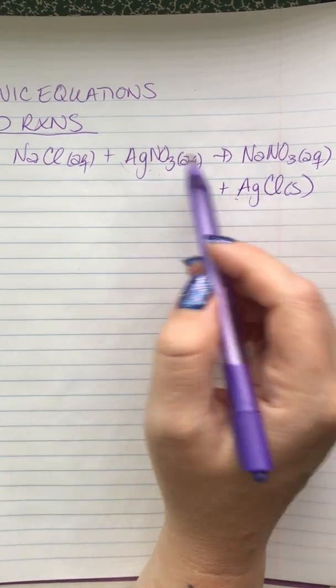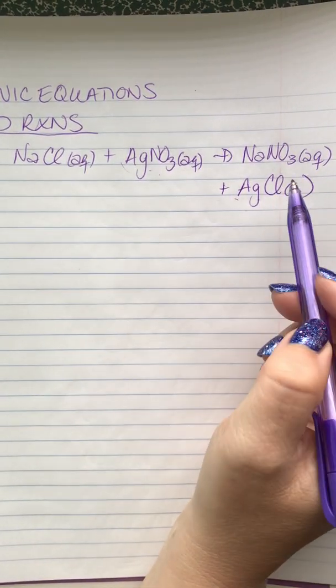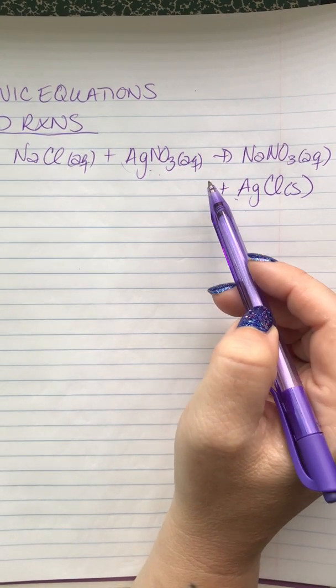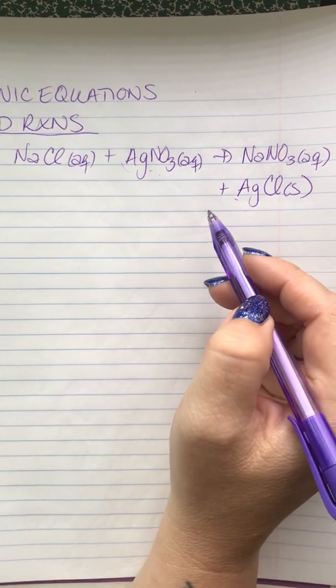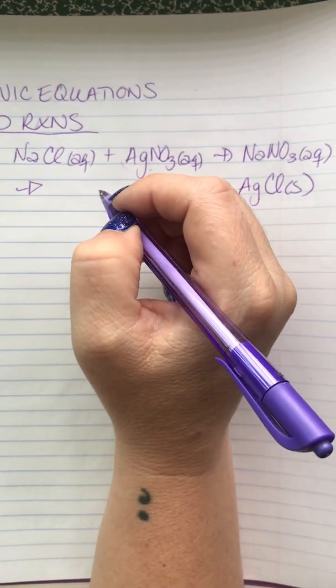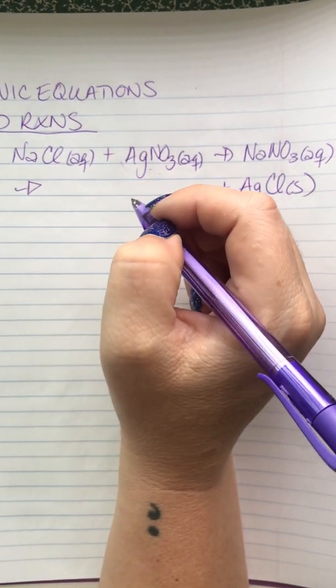So when we're writing out these chemical equations, basically what's happening in this reaction is we're forming a solid, right? What did we say the fancy $25 name for a solid formed in a chemical reaction is?